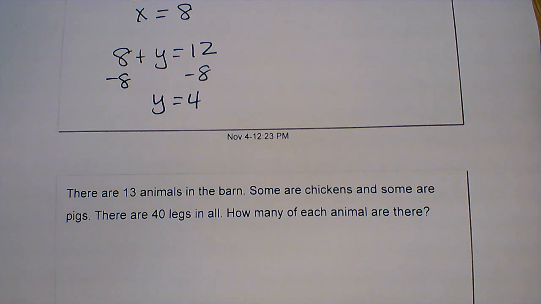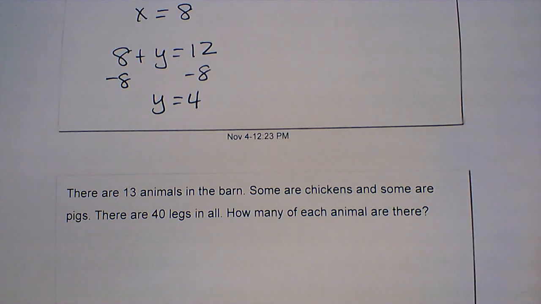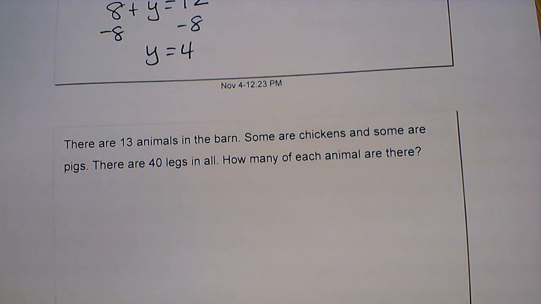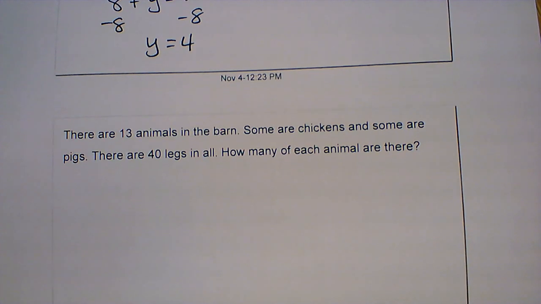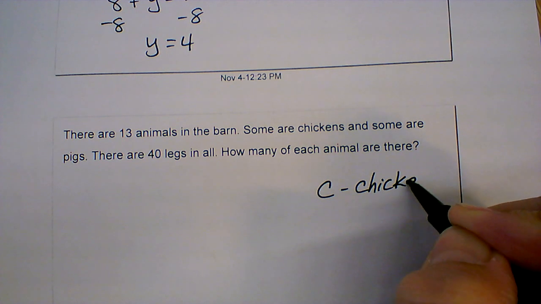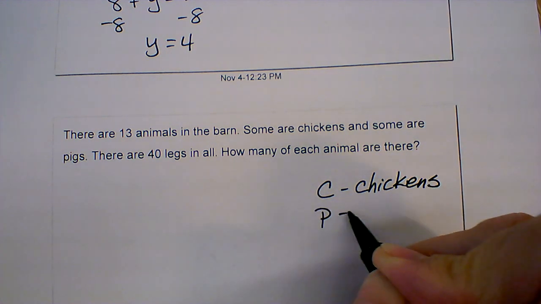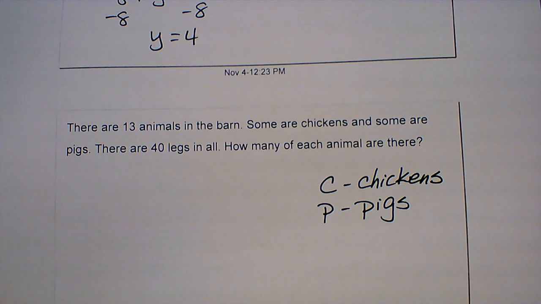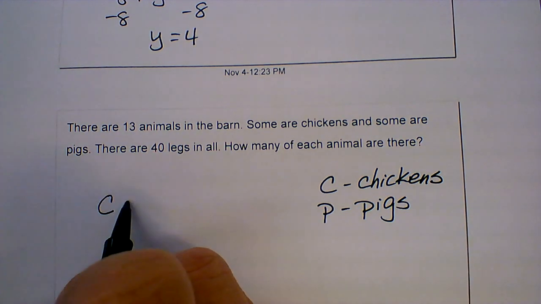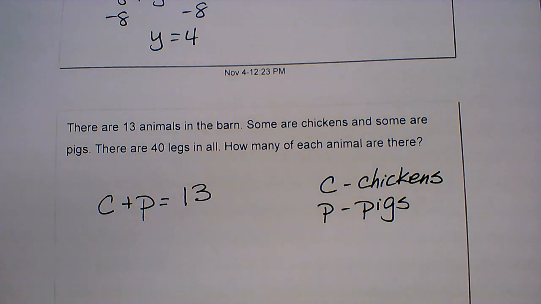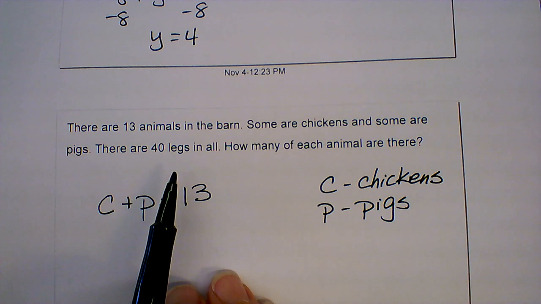All right, our next problem says there are 13 animals in the barn. Some are chickens and some are pigs. There are 40 legs in all. How many of each animal are there? Well, first I want to name my variables. C is going to stand for chickens, the number of chickens that we have, and P is going to stand for the number of pigs that we have. And it tells us the first thing in the problem that the number of chickens plus the number of pigs equals 13. Next it tells us there are 40 legs in all.